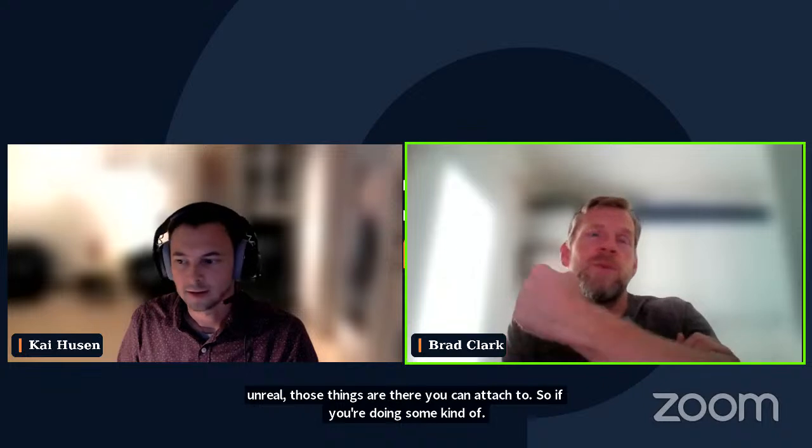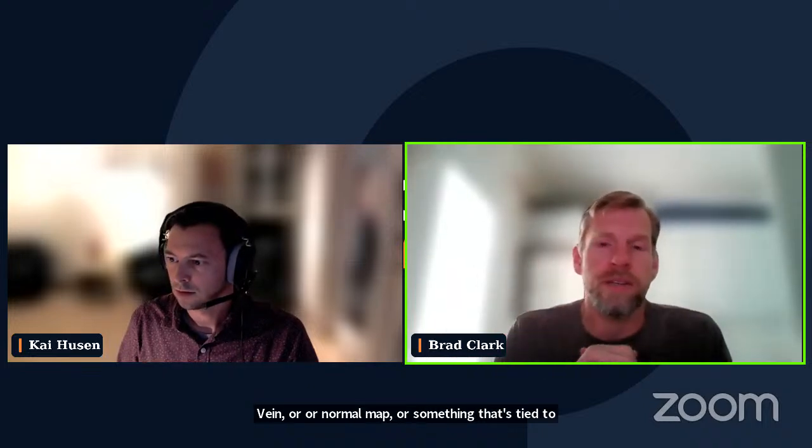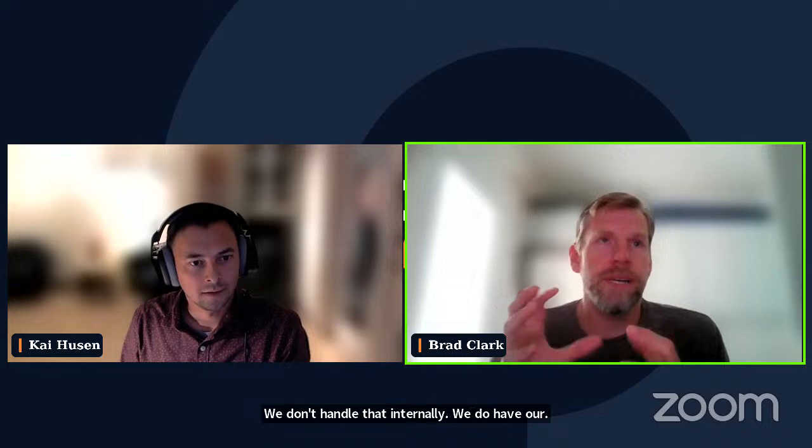If you're doing some kind of vein or normal map tied to blood flow, those would just be driven by our attributes, and you'd still treat the shading and workflow the same as in your existing pipeline. So we don't handle that internally. We do have our sculpt mesh stuff, so if the point is in this position, that's us, and then everything else is standard workflow tools. Hopefully that answers your question, Dave.